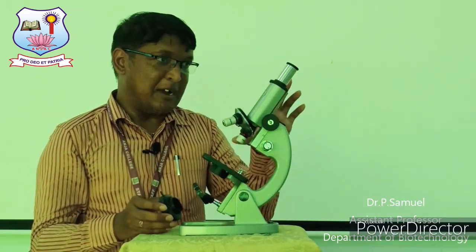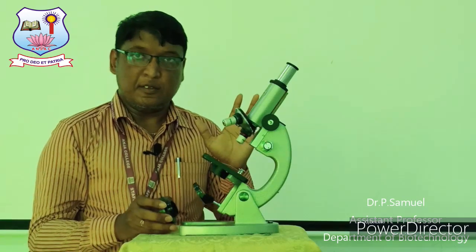The power of each lens is different: 10x, 45x, and 100x. So the maximum magnification power of a compound microscope is 1000x, which means we can magnify the bacteria up to 1000 times its normal dimension, right?